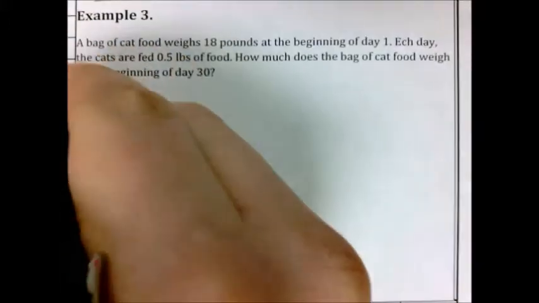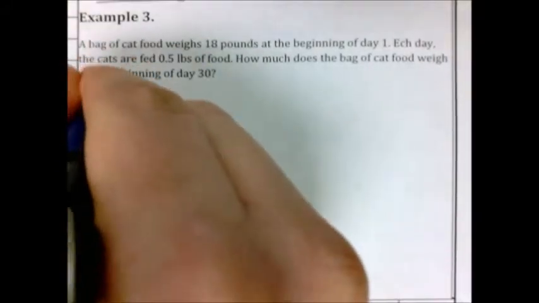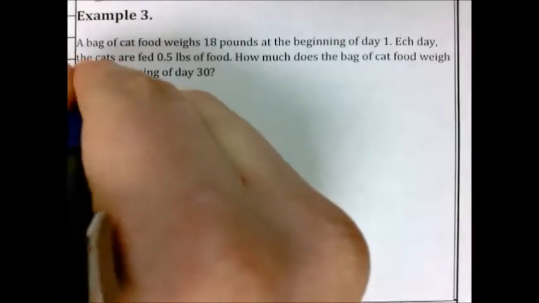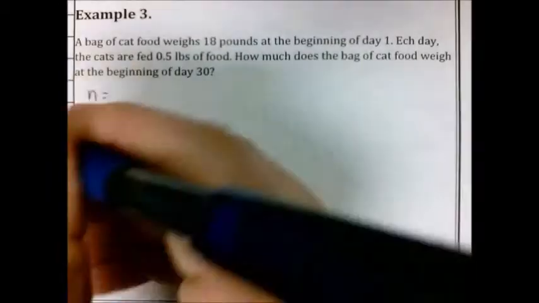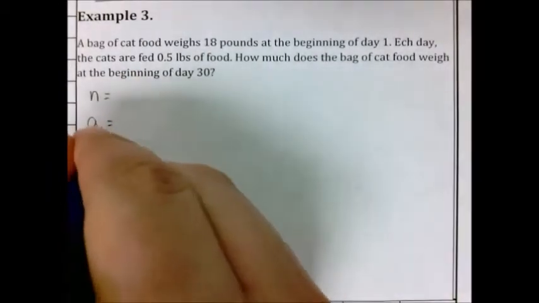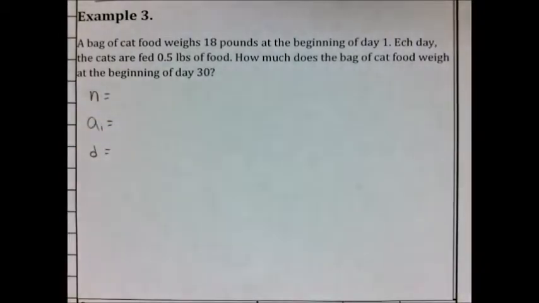Okay, so we need to identify those three important numbers here. We need to know what our n is, what n is really equal to. What is n really equal to? What is our first term, a sub 1? And what is our common difference, which is d? What is that common difference?